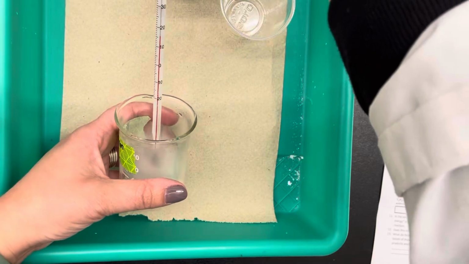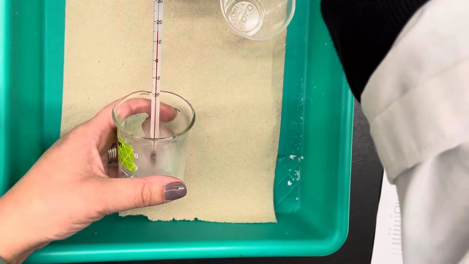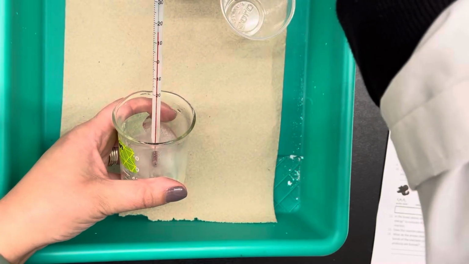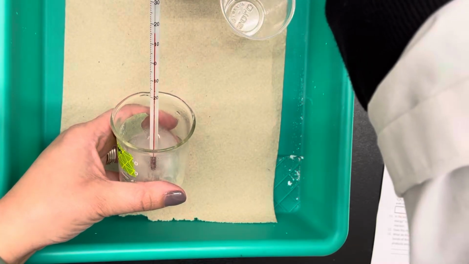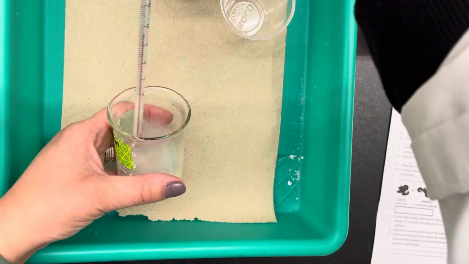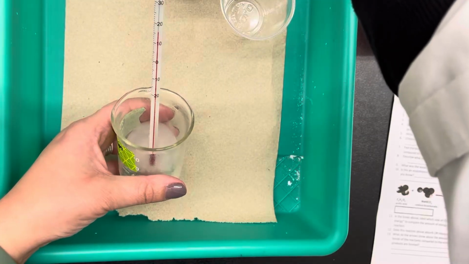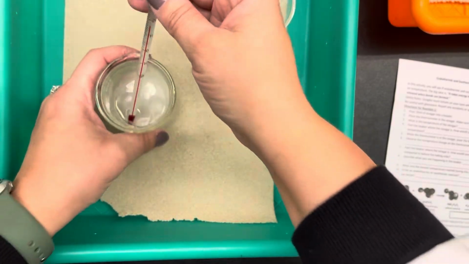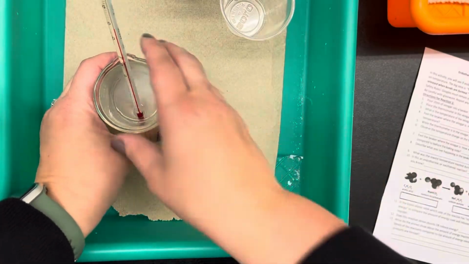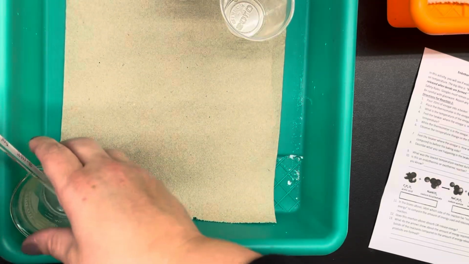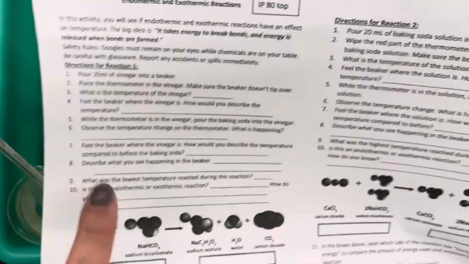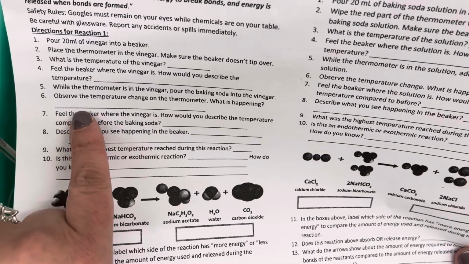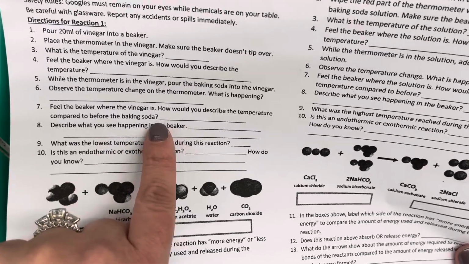The temperature is now about 15 degrees Celsius. On my lab worksheet, I can write that the temperature decreased down to 15 degrees Celsius, and it feels cold.